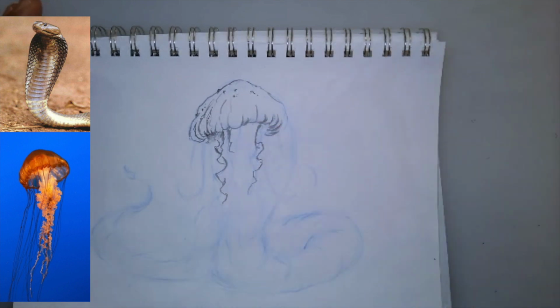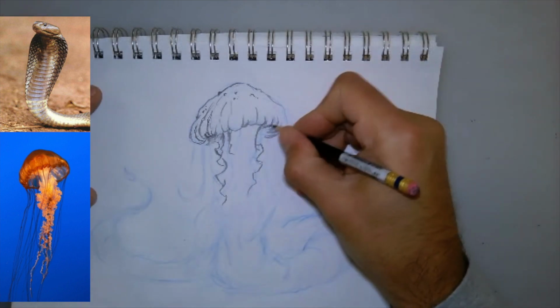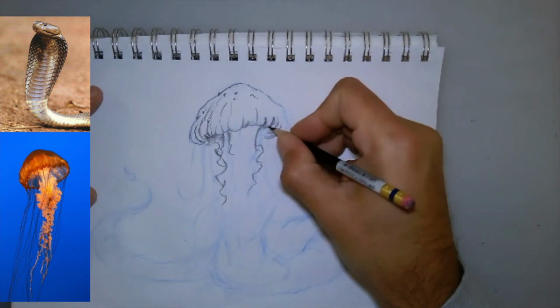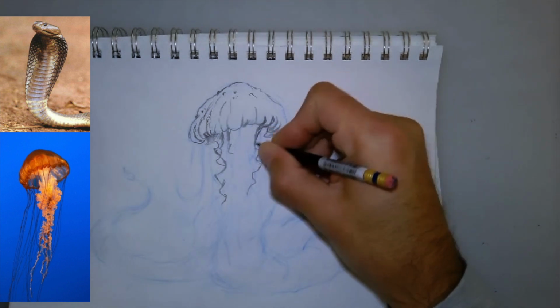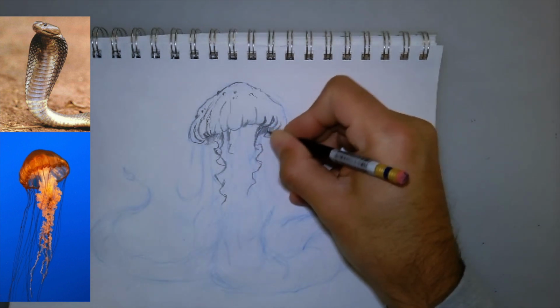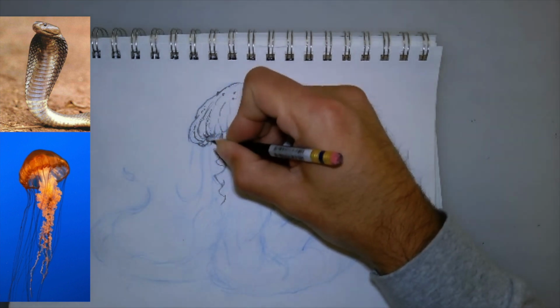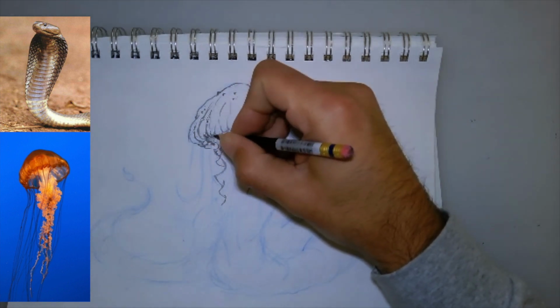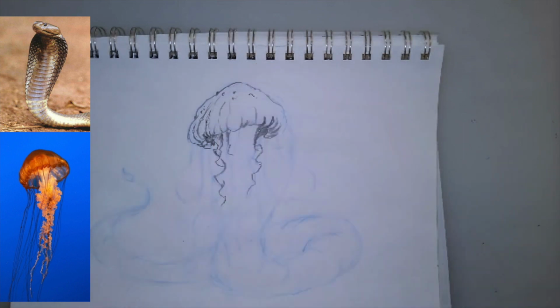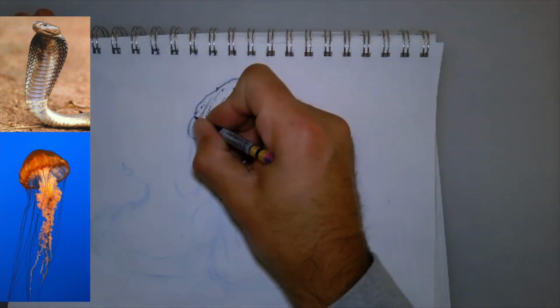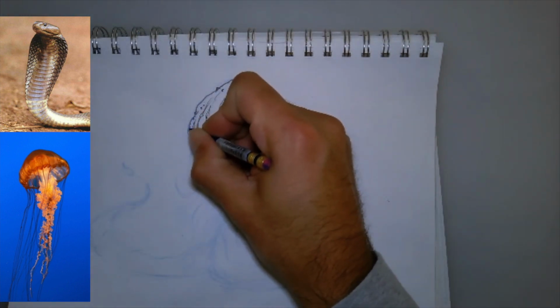It looks like a ribbon or something. But man, I can't think of any animal we normally deal with that has anything like that. That's what looks so strange about the jellyfish, that middle section. So I'm gonna keep it darker under there, and I'm just adding a little more texture.